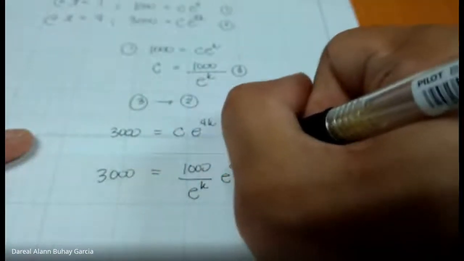So 3,000 is equal to 1,000 over e to the k times e to the 4k.